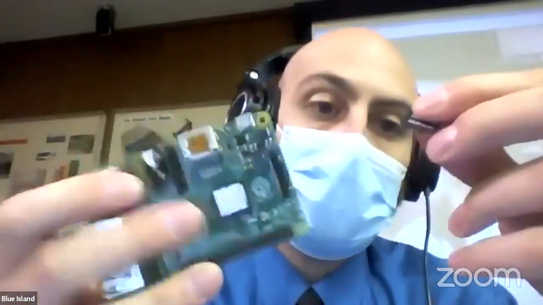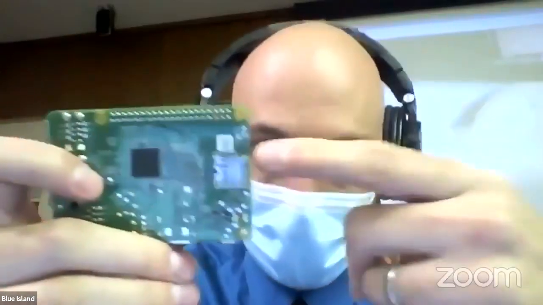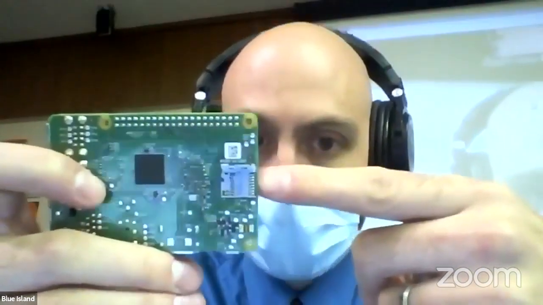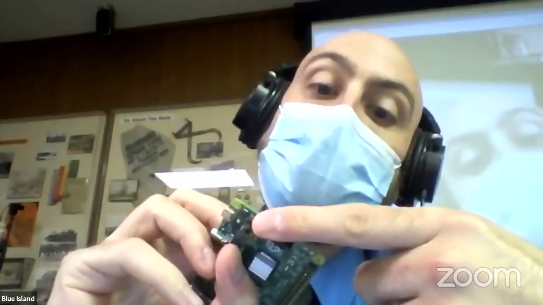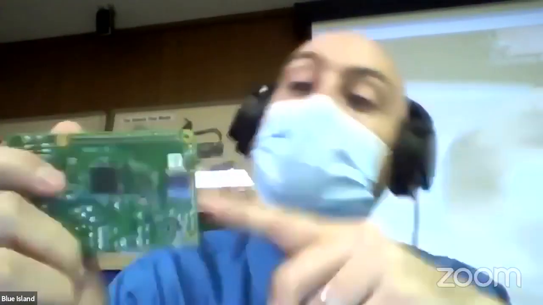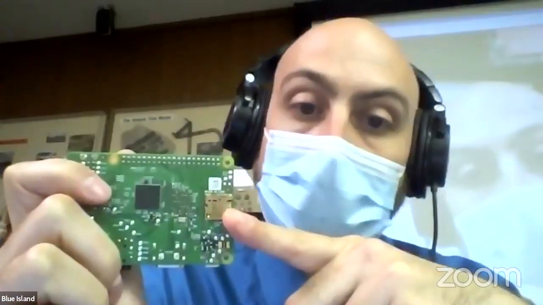All right, so it runs off this micro SD card. You can find them anywhere. Basically what happens is on Raspberry Pi 2, 3, 4, Raspberry Pi 0, whatever, it goes in a little port in the back. I don't know if you can see this, but it says micro SD card. Hopefully you can see that and it's not in reverse.